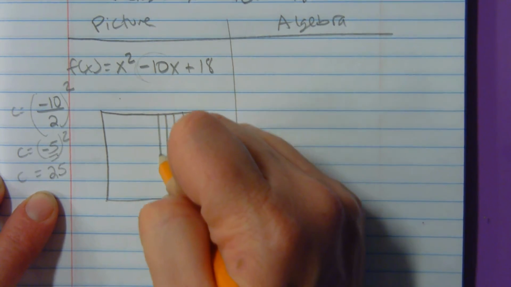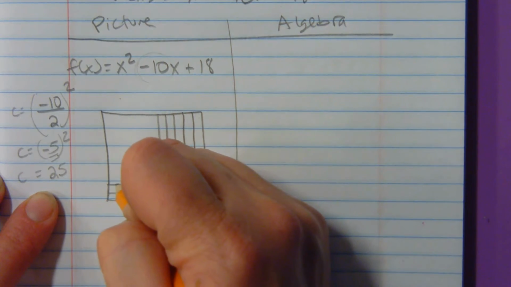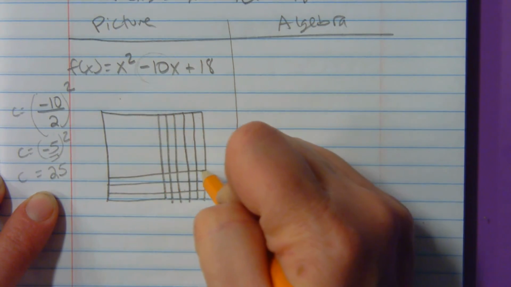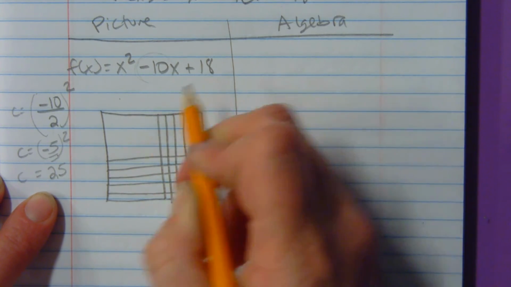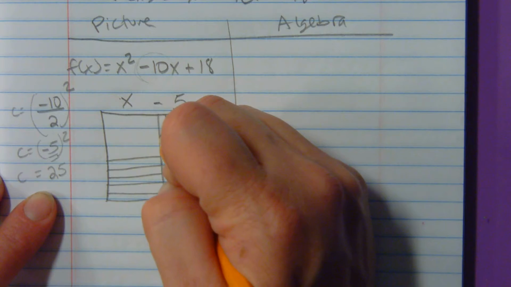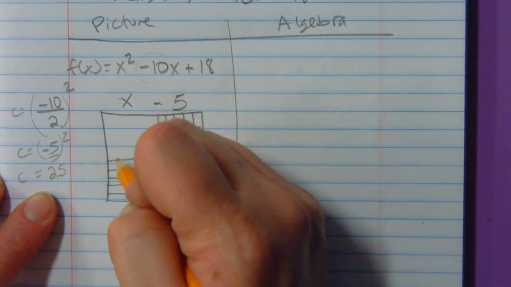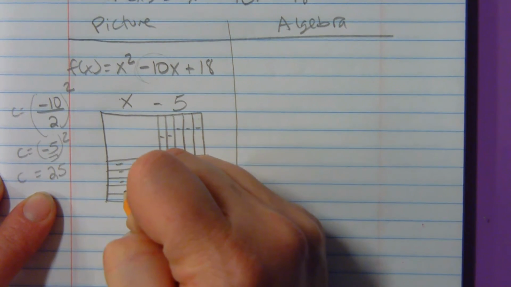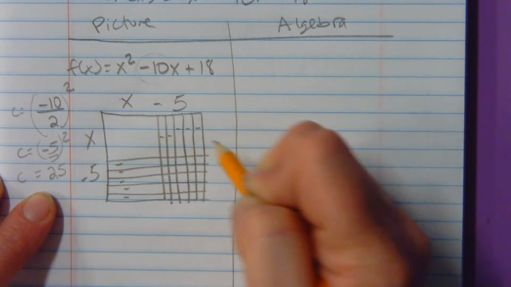And then 1, 2, 3, 4, 5. So this is now x minus 5. And so these are negative x's over here. And then this is also negatives down here. And then I have negative 5.